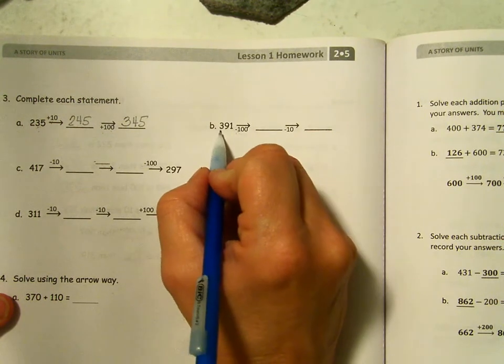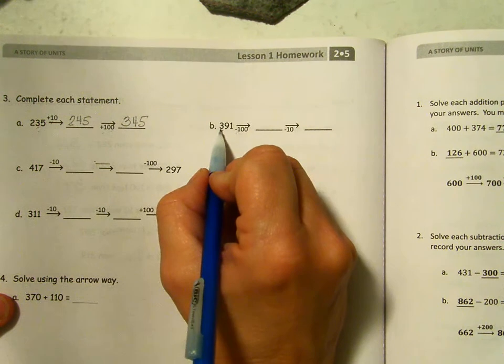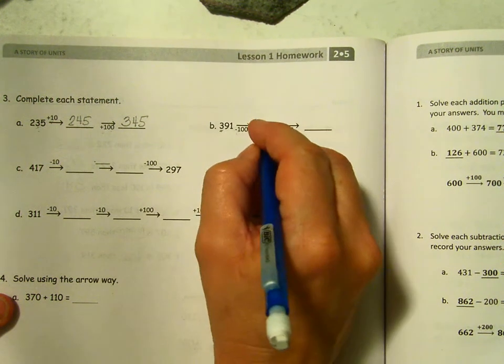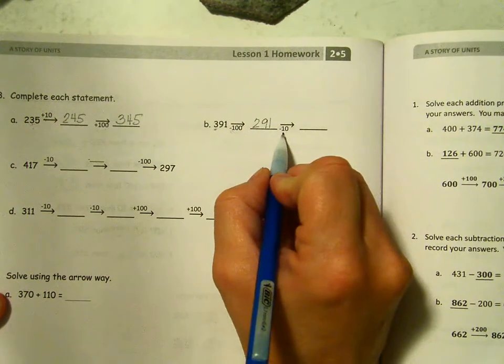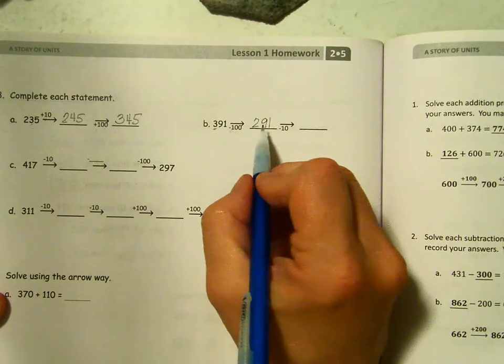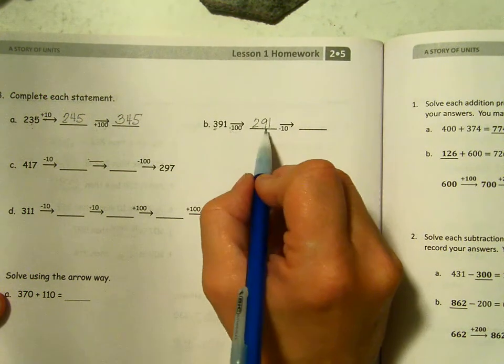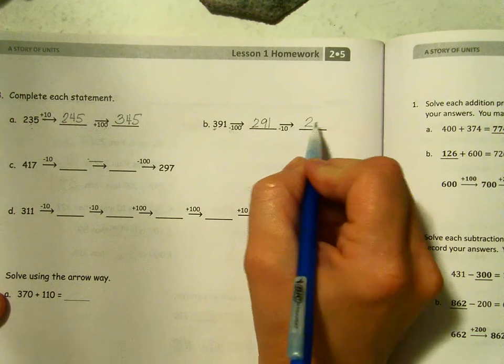So we have 391. This time we have less, 100 less. So we are going to look at the hundreds place. We're taking one away. So instead of 391, we're going to have 100 less. So we're going to have 291. Now we're going to take a 10. So we have 2 hundreds, 9 tens, and 1 1. We're going to take one of those 10s away.